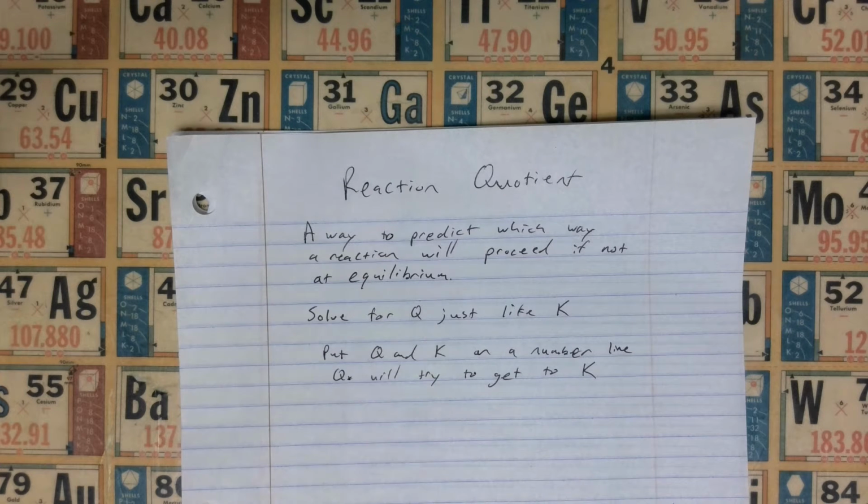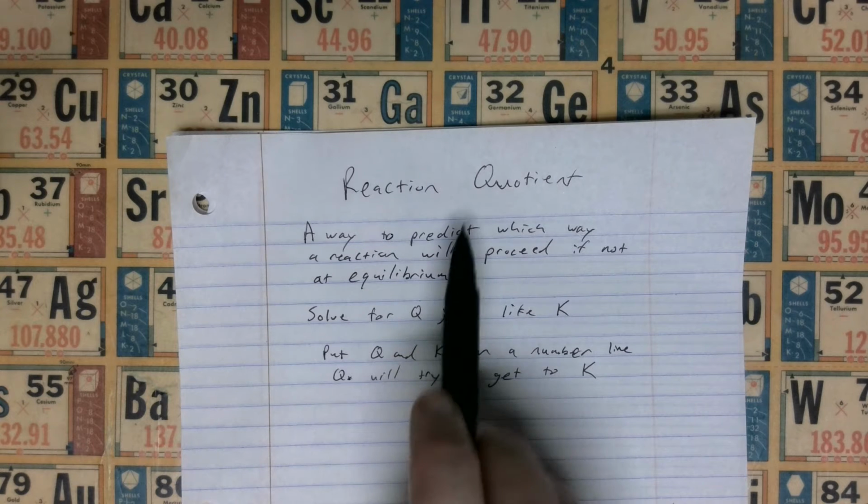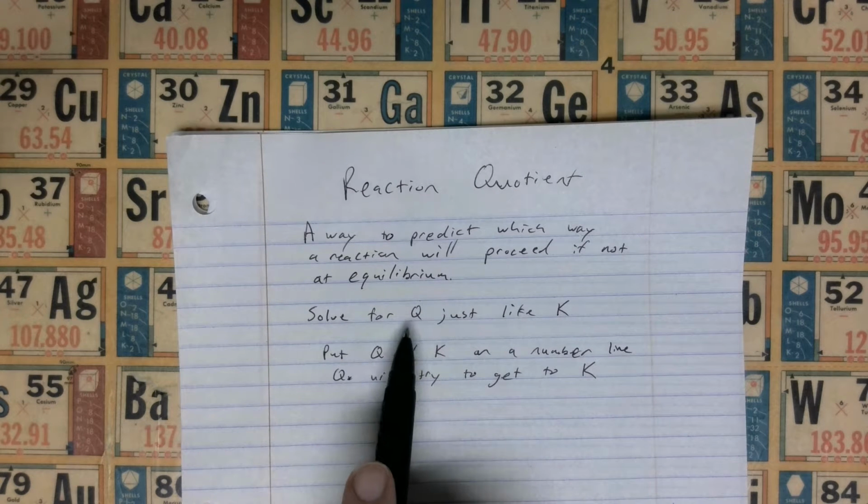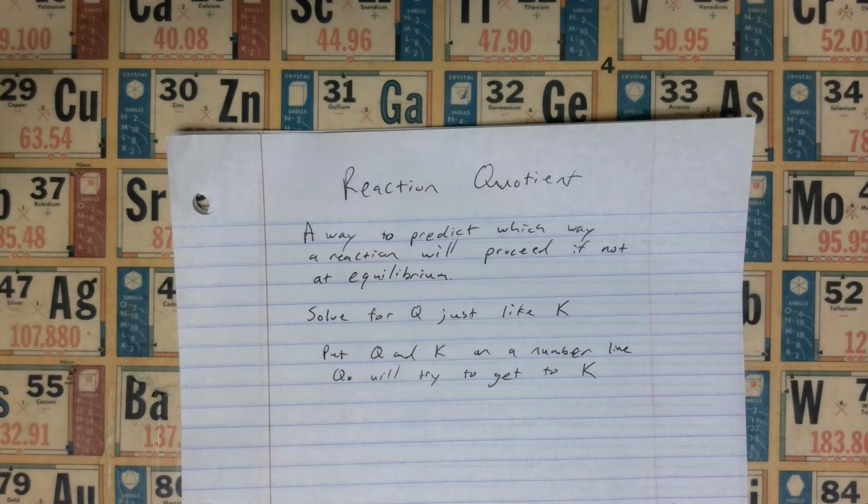So we solve for Q. The reaction quotient is abbreviated Q, and we solve for Q just like we do K with the equilibrium expression, or our reaction quotient expression. We just make it equal to Q instead of K. The easiest way to do it is once you know K and you know Q, once you calculate Q, you're going to put Q and K on a number line. Q will try to get to K.